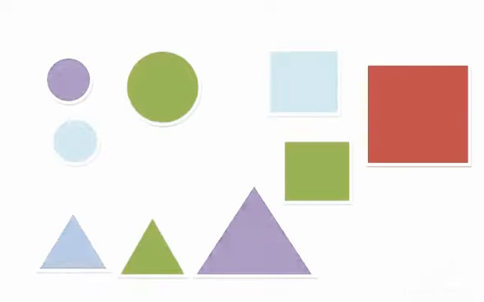Now friends, in your junior classes, you might have studied congruent figures. What are congruent figures? If two geometric figures have the same shape and size, we call them congruent figures. That means if one shape can be superposed on the other exactly, then these two shapes are known to be congruent figures.